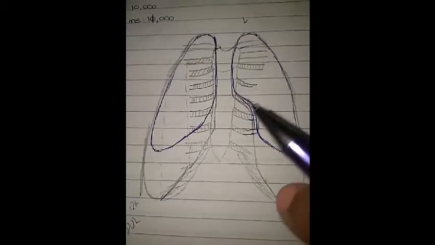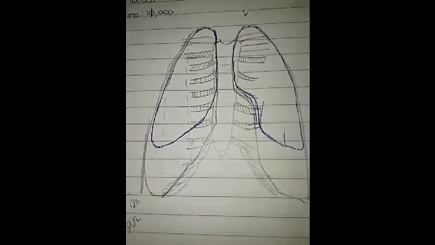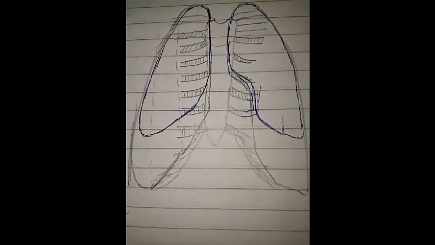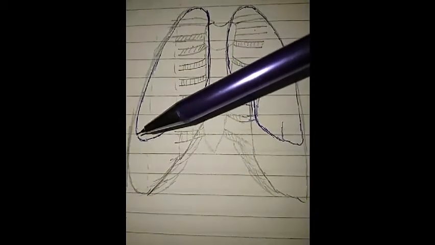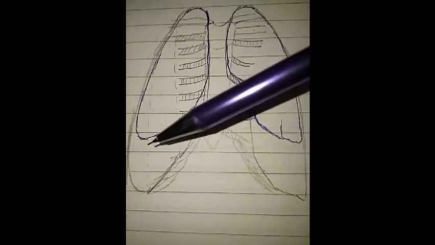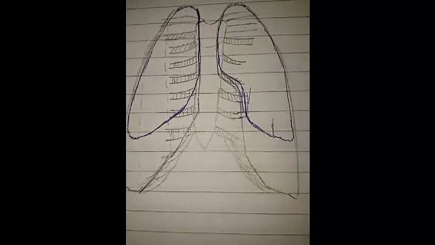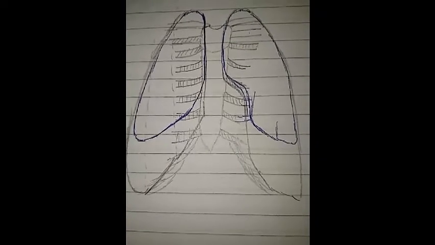And then when I reached the 12th rib with the pleura, I was in the paravertebral region. With the lungs, when I reach the paravertebral region, I'm going to be at the level of the 10th rib. So the idea is you just subtract 2.